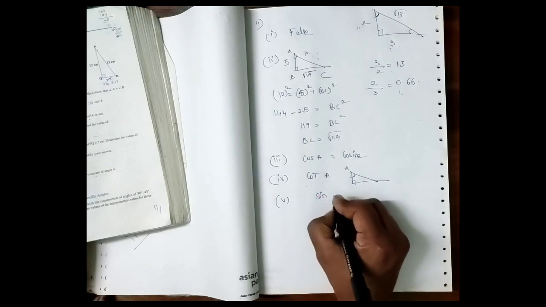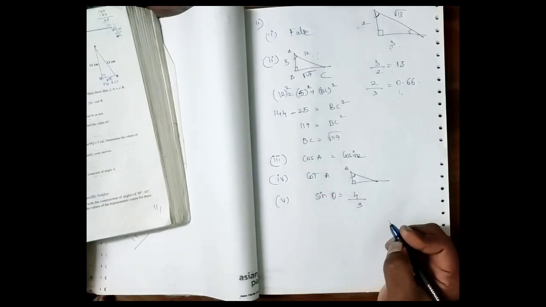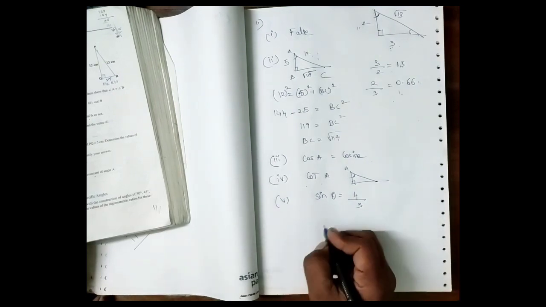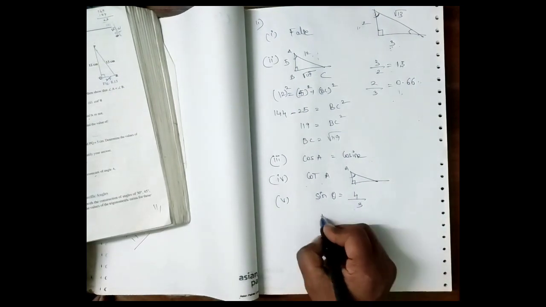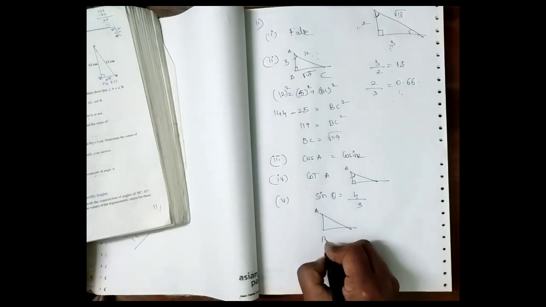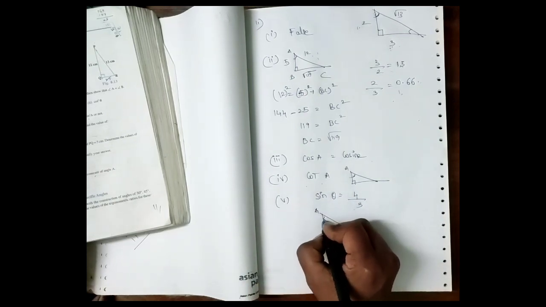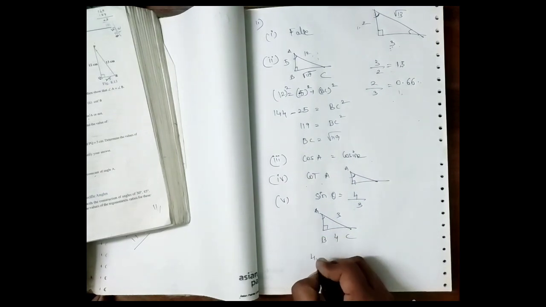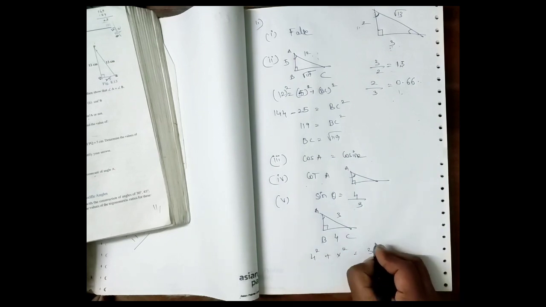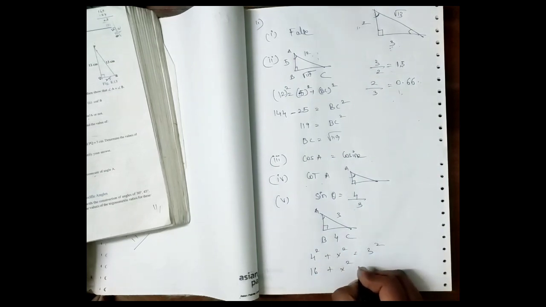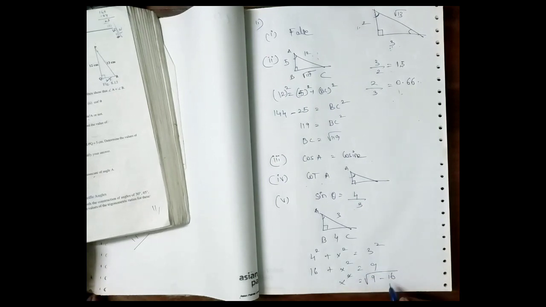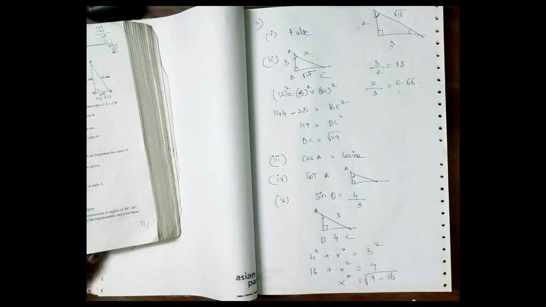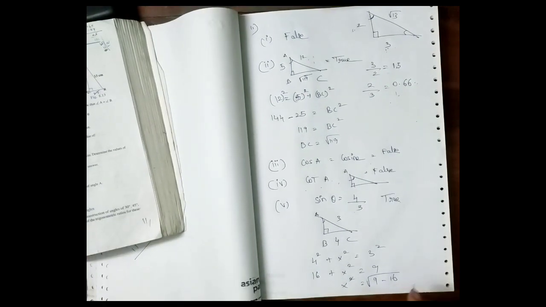Next one is sin theta equals 4 by 3 for some angle of theta. Is it possible to be 4 by 3 for sine? Let's assume A, B and C, and we'll assume it as sine A, which is opposite by hypotenuse. This is 4 and this is going to be 3. So 4 square plus some x square has to be 3 square, which is 16 plus x square has to be, x square is 9 minus 16. So it is a minus value. It is not possible, so it is false. With this we are completing exercise 8.1.